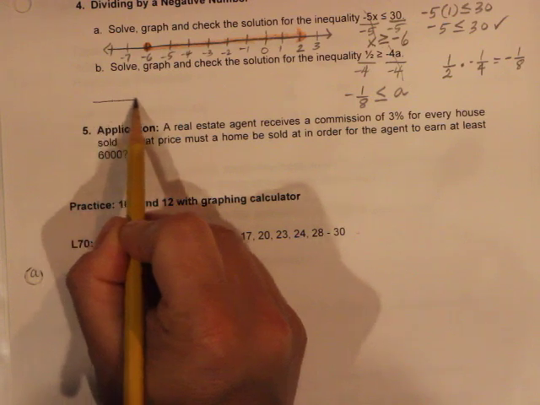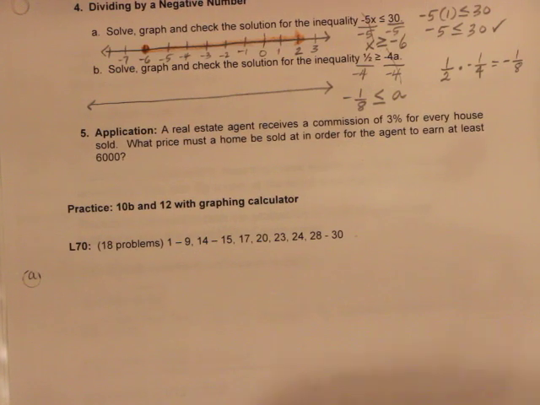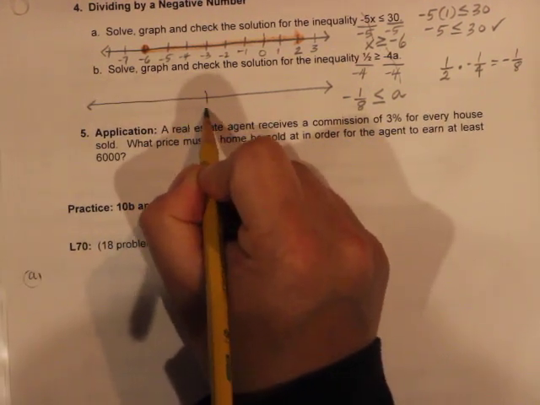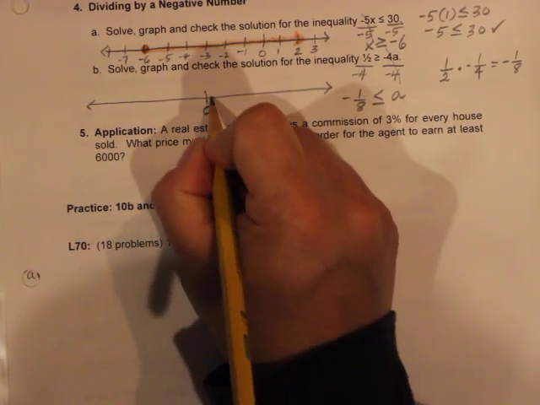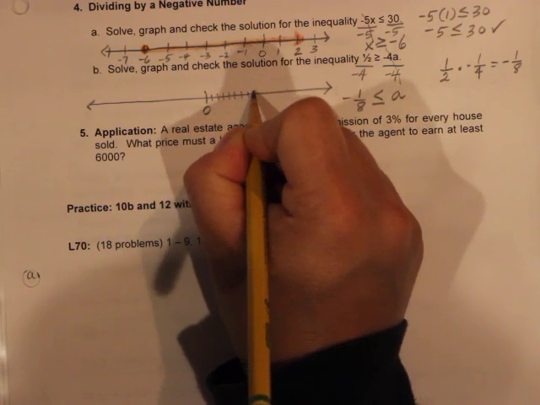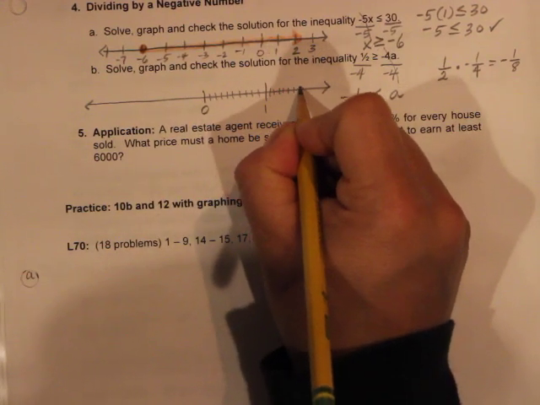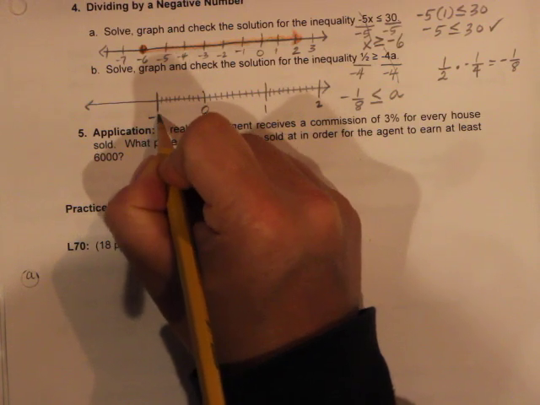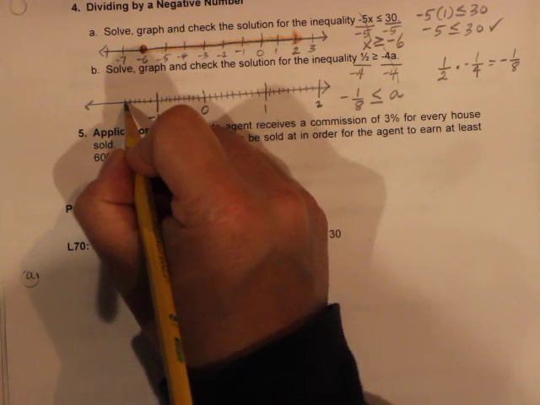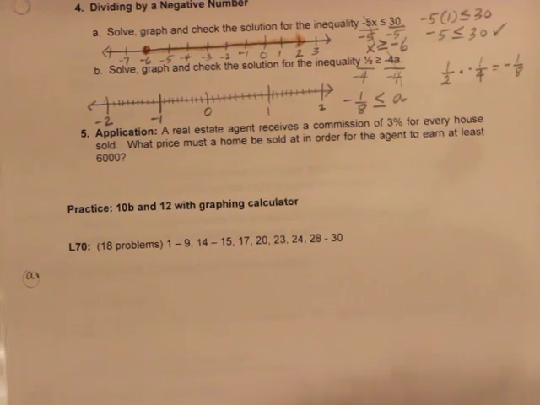When I plot this solution on a number line, if I want to be cheeky about it, I can go ahead and put tenths in here. 1, 2, 3, 4, 5, 6, 7, 8, 9, and this becomes 1. 1, 2, 3, 4, 5, 6, 7, 8, 9, and there's 2. Do it the same in the other direction. Here's -1. 2, 3, 4, 5, 6, 7, 8, 9. There's -2. Okay, and I've got my little tenths as tick marks in between.